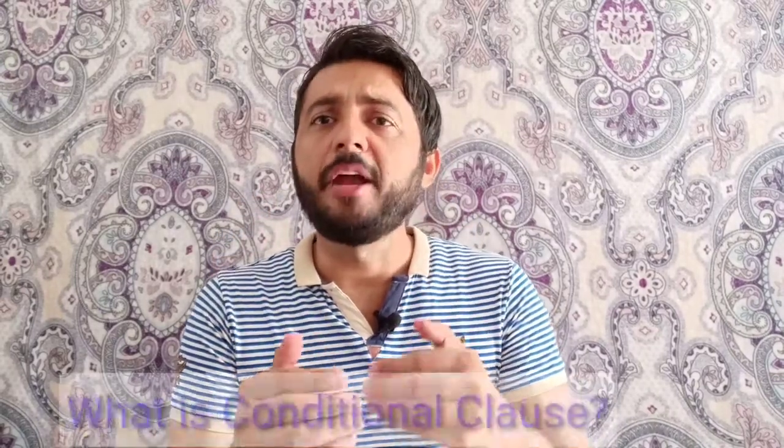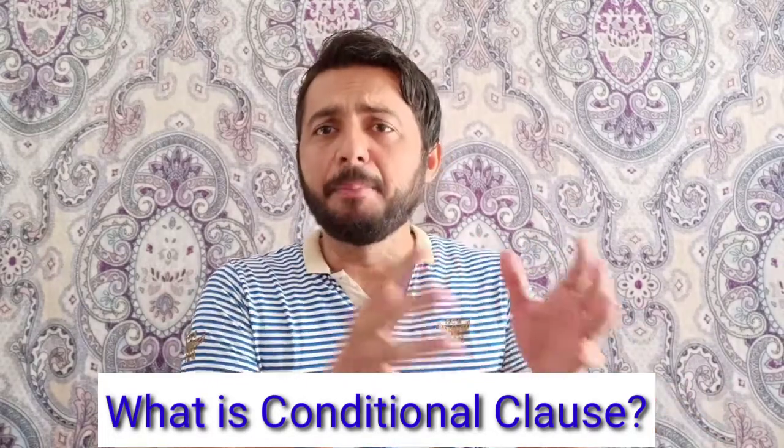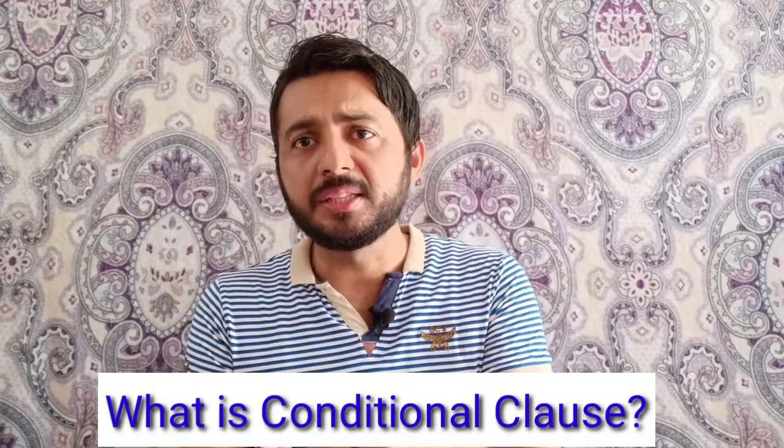What is conditional clause? Conditional clause, basically, is also known as if clause, because the most common conjunction that you see in the conditional clause is if. So they introduce a condition in a sentence, and based on that condition something else would take place. According to its definition, conditional clause is a type of adverbial clause which is used to express that the action in the main clause will only take place if a certain condition is fulfilled.